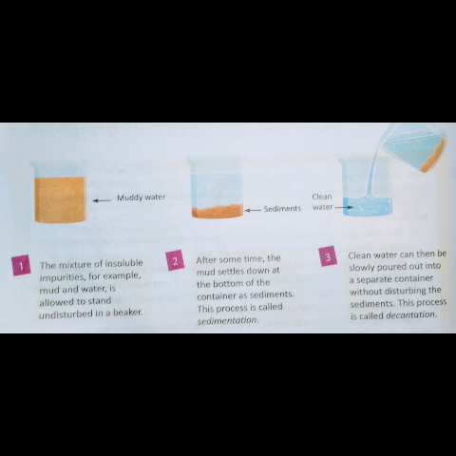Next, third stage, look at the picture given. The clean water can then be slowly poured out into a separate container without disturbing the sediments. This process is called decantation. What is decantation? The clean water can then be slowly poured out into a separate container without disturbing the sediments. This process is called decantation.